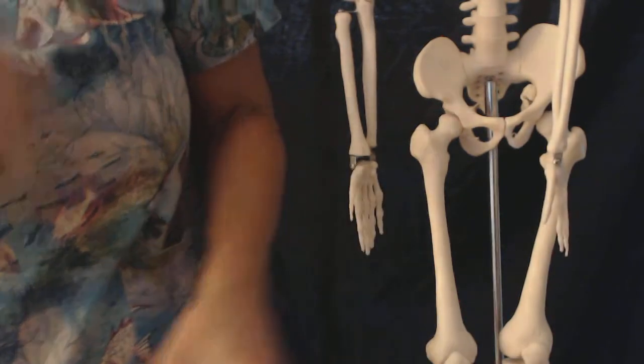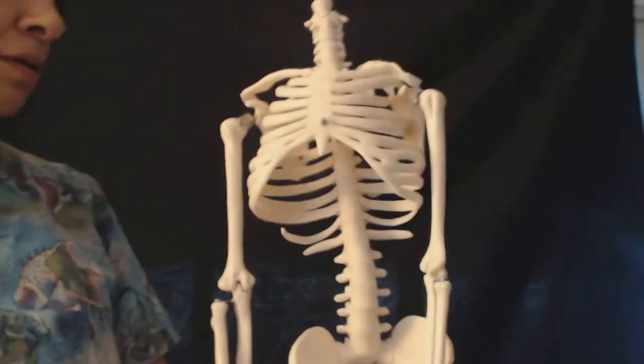Okay, so now we're going to go to the vertebral column. We have 4 curves in the vertebral column. I apologize, my skeleton is falling apart.